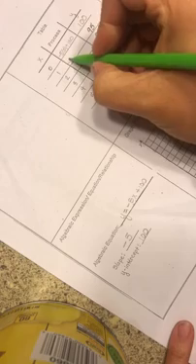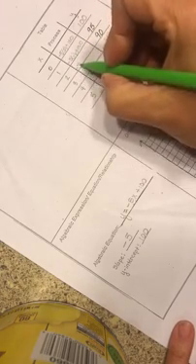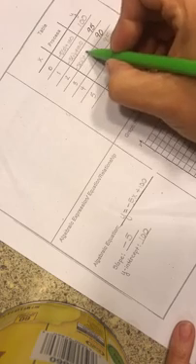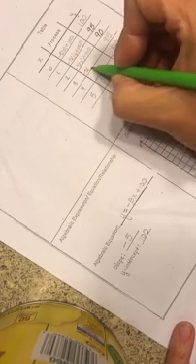Okay, so now if I look at my process, this would be -5 times 0 plus 100, -5 times 1 plus 100, -5 times 2 plus 100, -5 times 3 plus 100, -5 times 4 plus 100, and -5 times 5 plus 100.